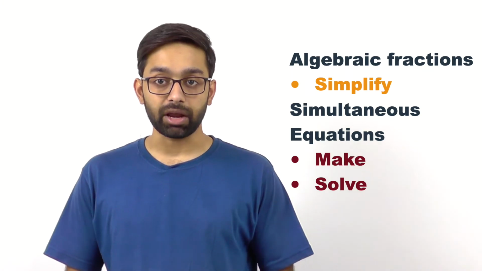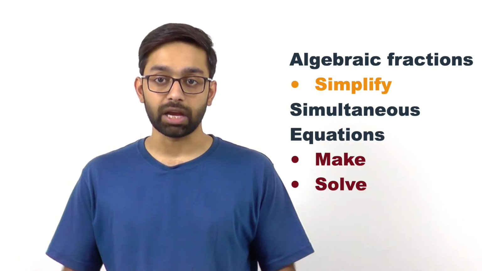Hi guys, so we have an O-level past paper question from the year 2017. The session is October-November. This is question number 5. We'll simplify algebraic fractions and also make and solve simultaneous equations.